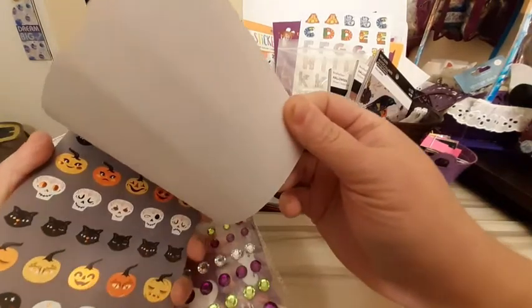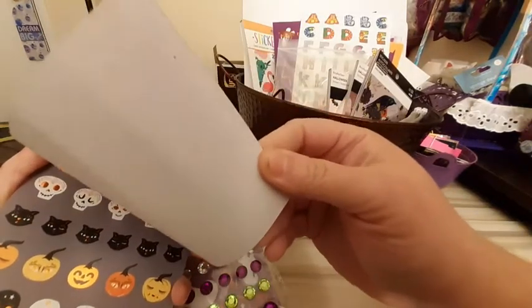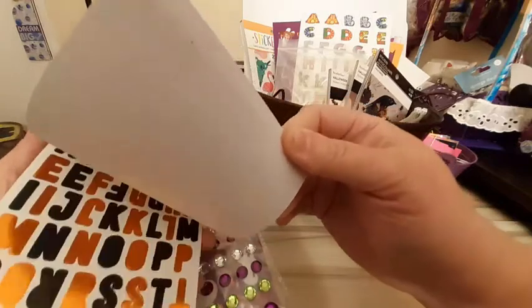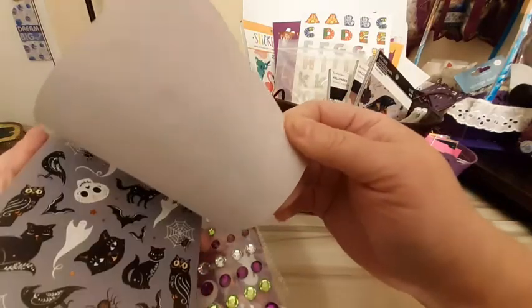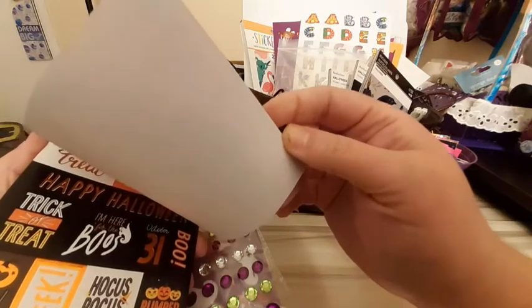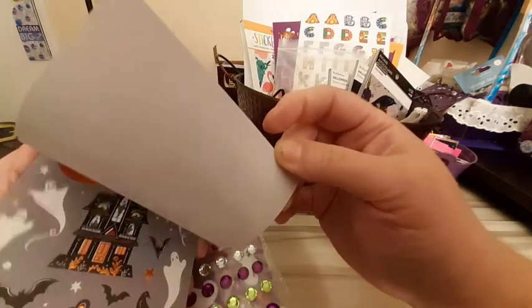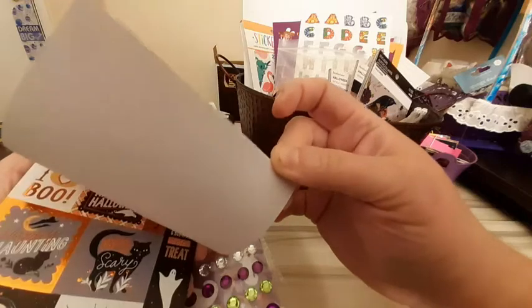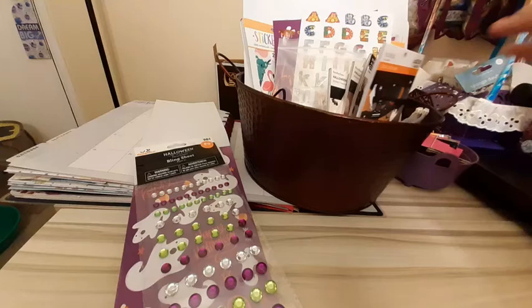Oh, there's some ghosts there, but they're not really purple. It's going to be backed in gray. Because of the oranges and stuff like that, and the grays, this is not going to work either to incorporate with this.